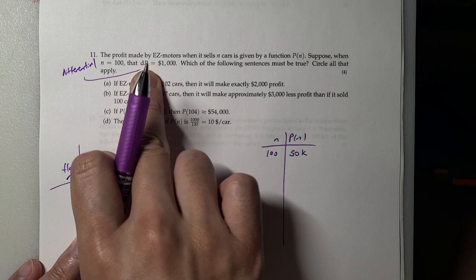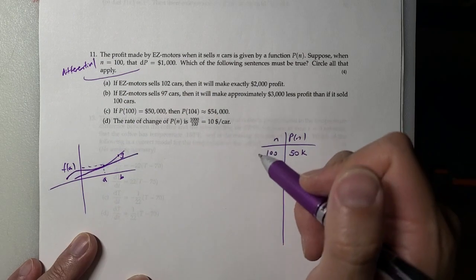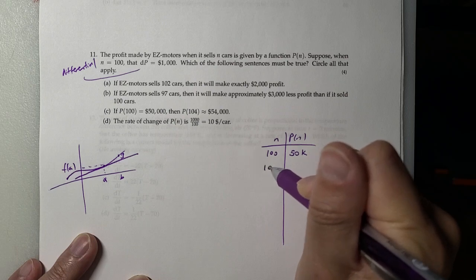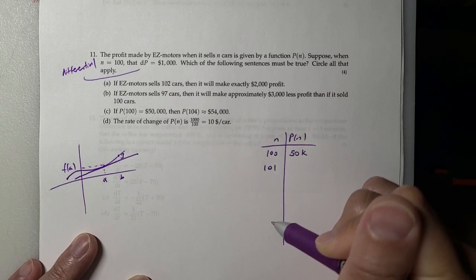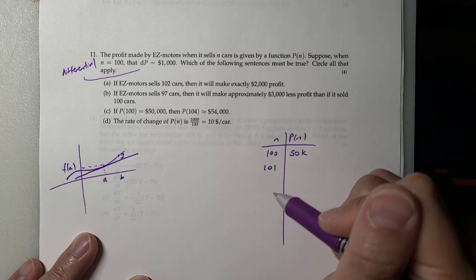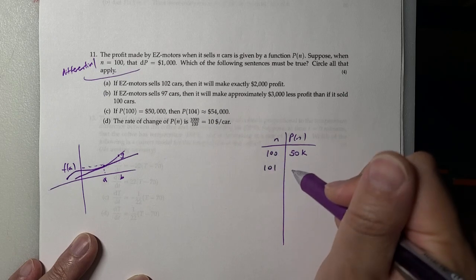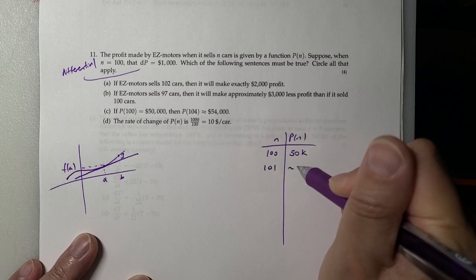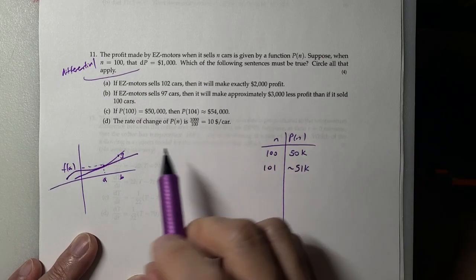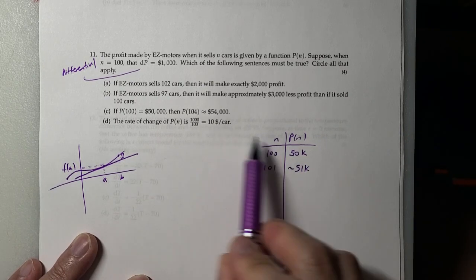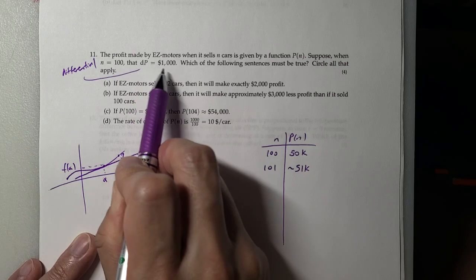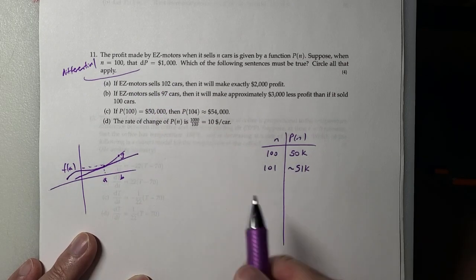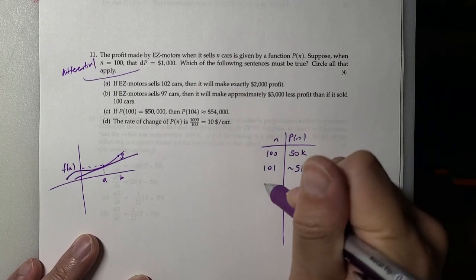By the differential, when we increase N by 1, then P of N is approximately 51K. You take one step in the N direction, you get approximately a change in P of 1,000. That's what the differential is. That's what the linear approximation is.